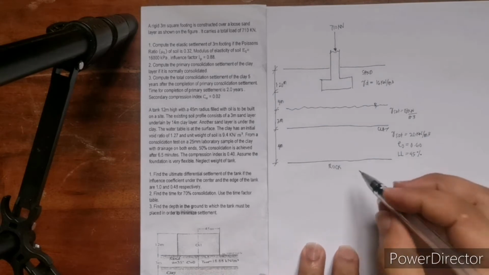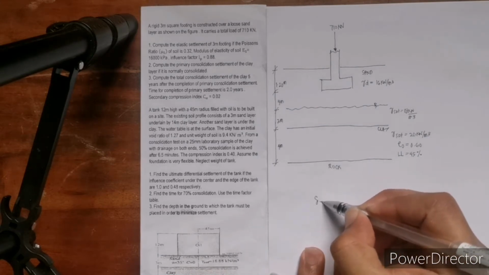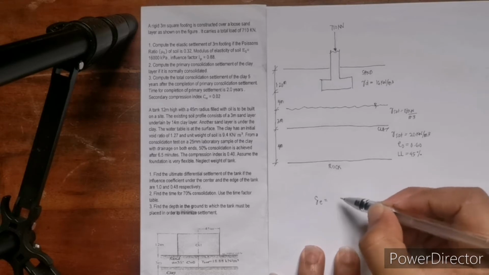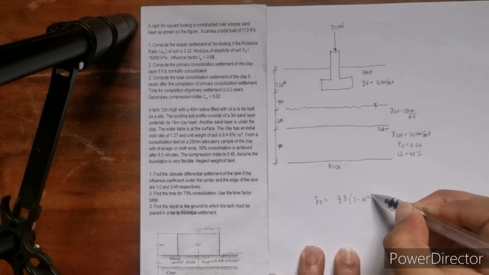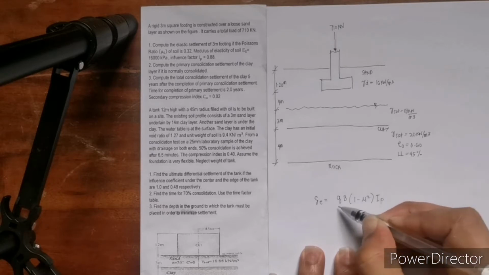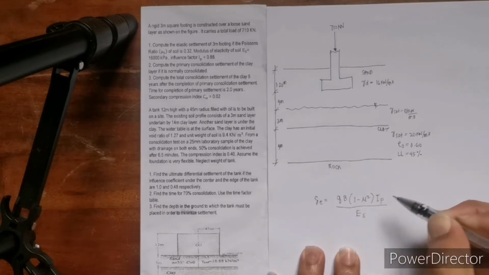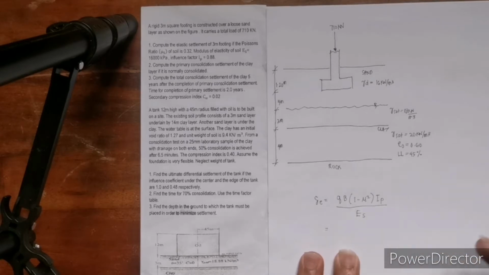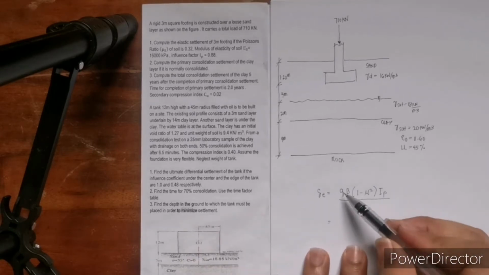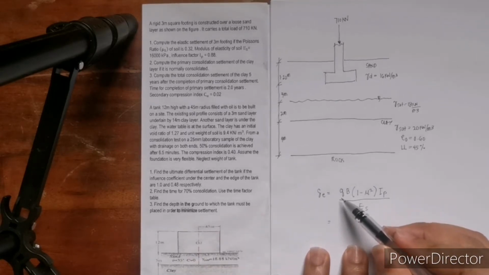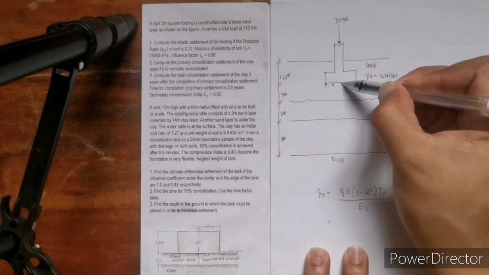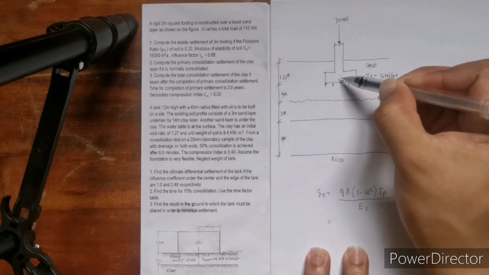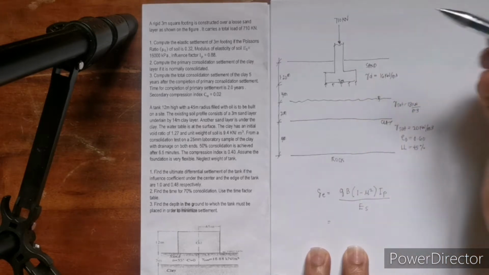Okay, so for the elastic settlement, we have a formula there. That is elastic settlement equivalent to QB multiplied by 1 minus mu squared, IP over ES. Okay, so substitute natin mga parameters. So, ano ba yung Q? Q is the pressure at the bottom of the footing. Ano yung pressure natin dyan? And that is P over A. The base of the footing is 3 meters by 3 meters.